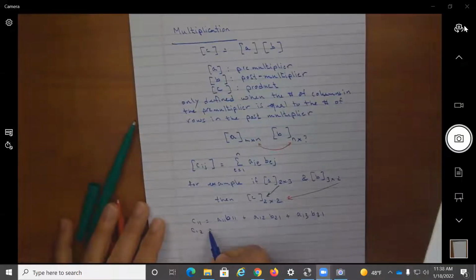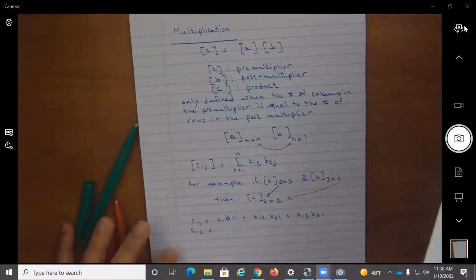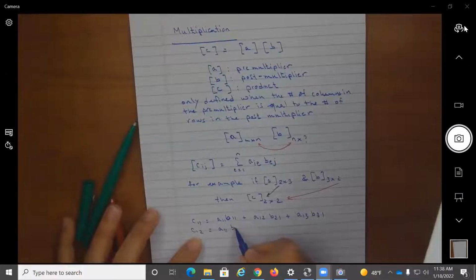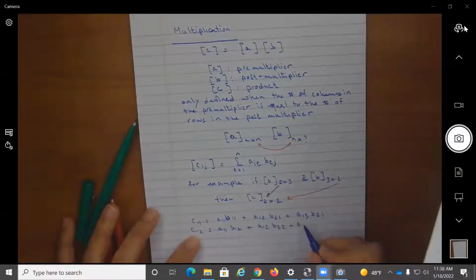C12 would be equal to A11 B12 plus, I'm still using the first row of A, but I'm using the second column of B, plus A13 B32.